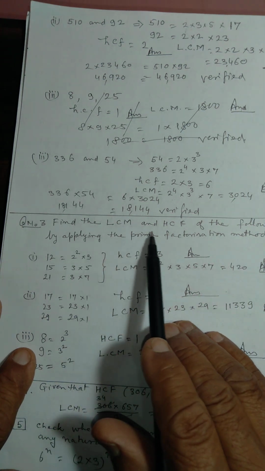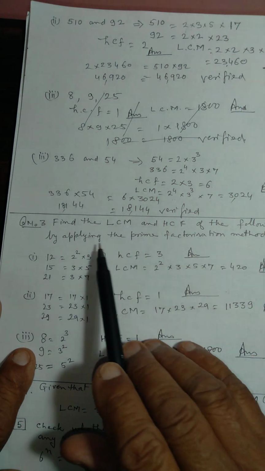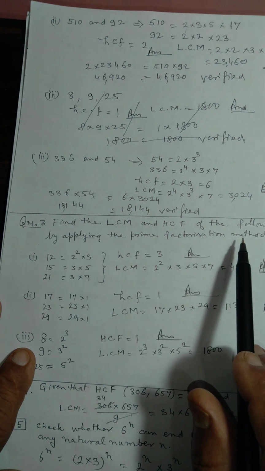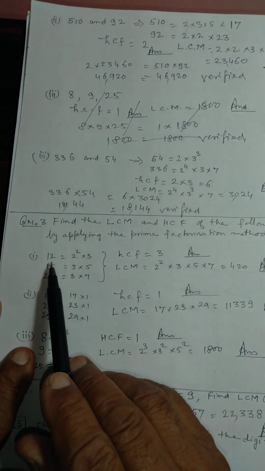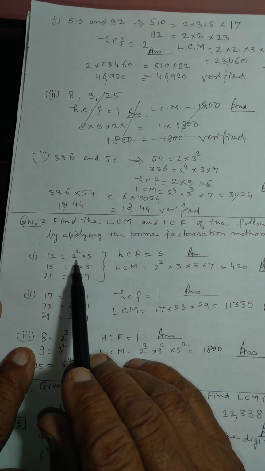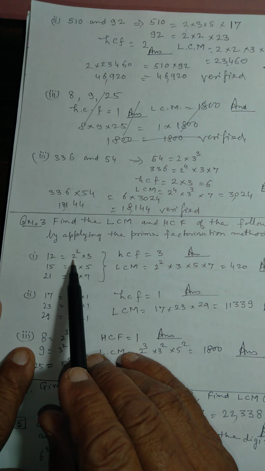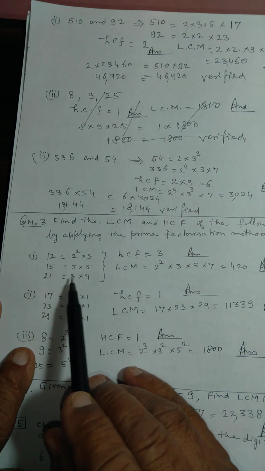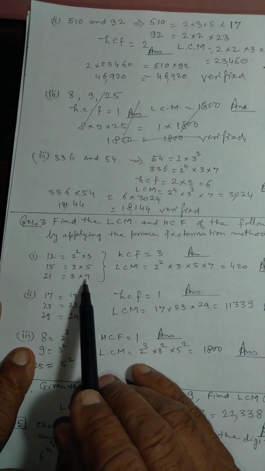Find the LCM and HCF of the following integers by applying the prime factorization method. The numbers are 12, 15, 21. First of all, I have just done the prime factorization: 12 is 2 raised to power 2 into 3, 15 is 3 into 5, and 21 is 3 into 7.